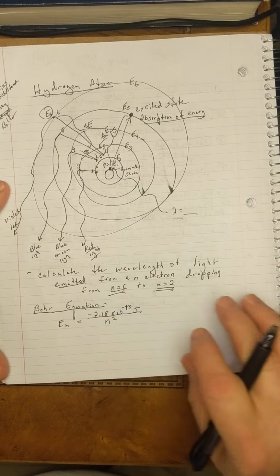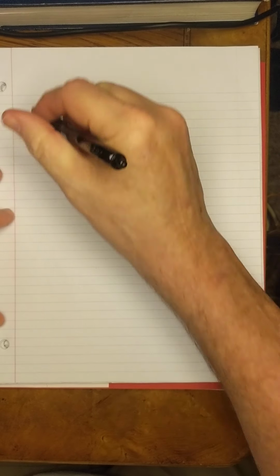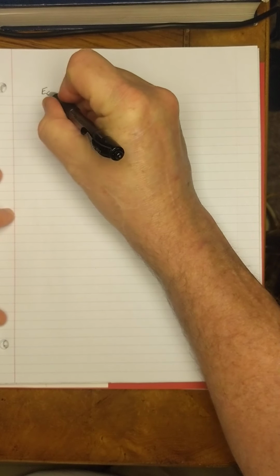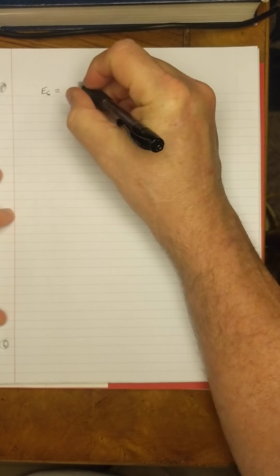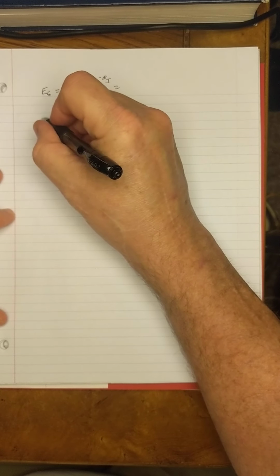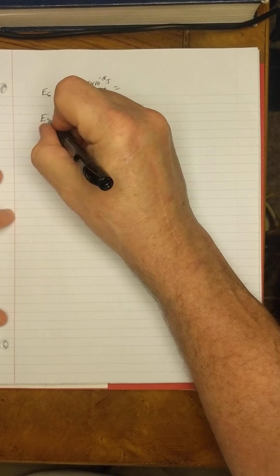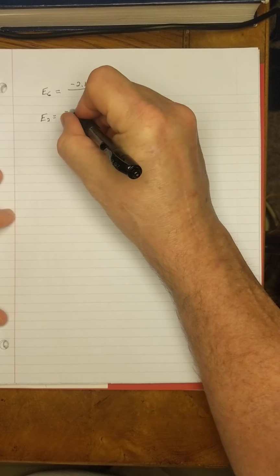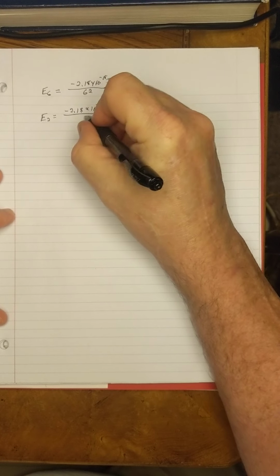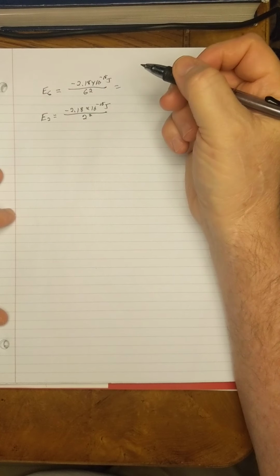Okay, so we'll start off by saying the energy at level 6 is equal to negative 2.18 times 10 to the negative 18th joules over 6 squared. We'll also calculate the energy at level 2, which is equal to negative 2.18 times 10 to the negative 18th joules divided by 2 squared, which is 4.